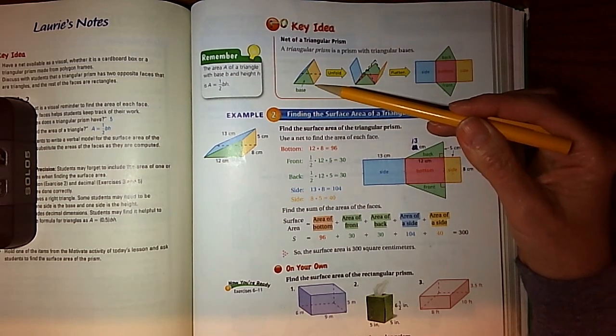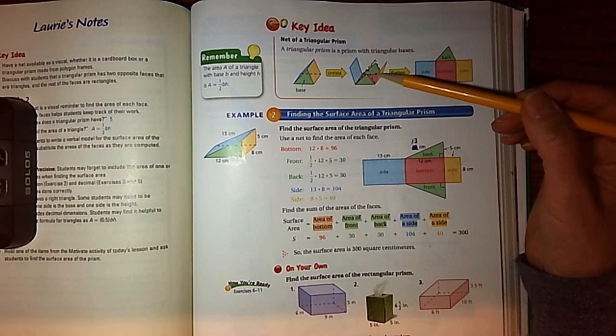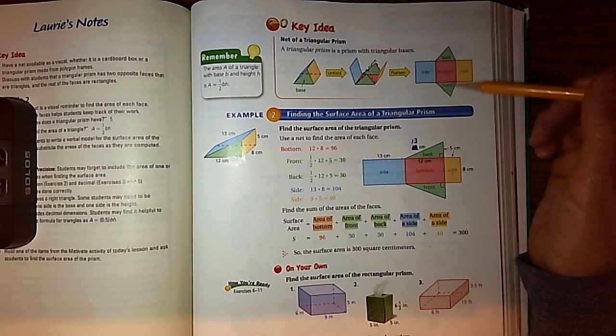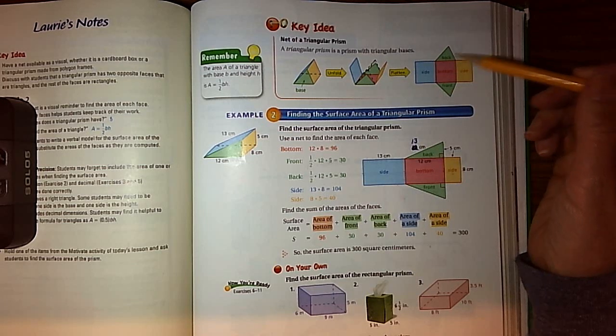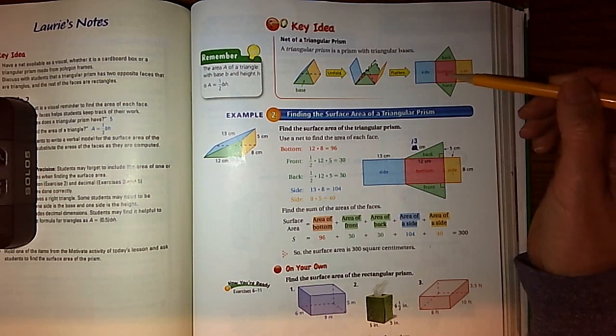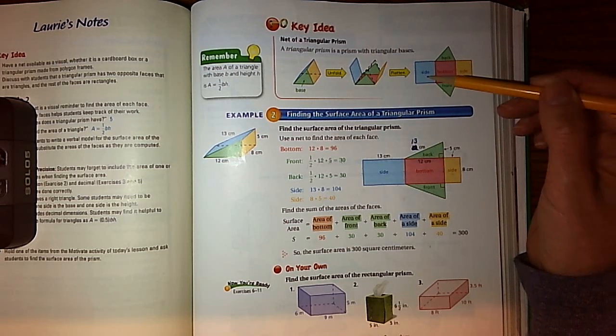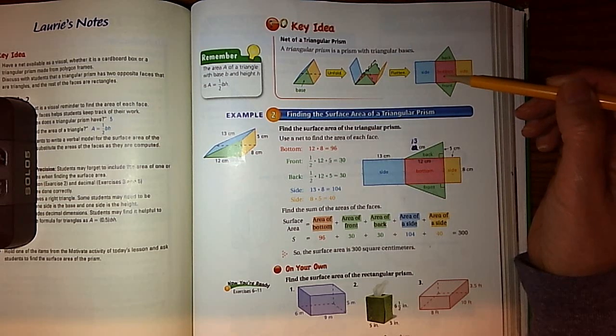So here they have that rectangular prism. They unfolded it. You can see all the sides. They labeled everything. They color-coded everything. And you can see that these are 3 different colors, showing that these are 3 different sizes. Even though this blue and red look pretty similar, they are going to be different.